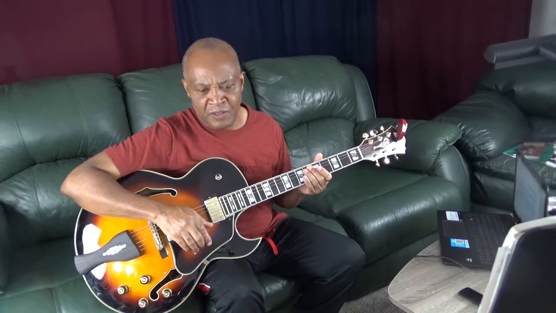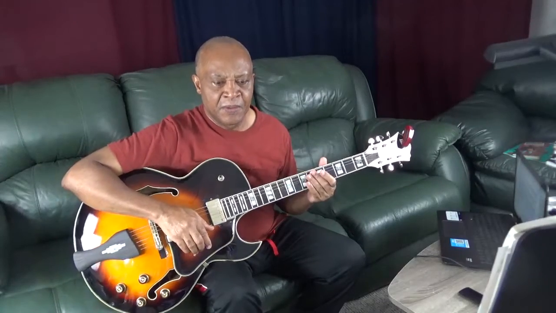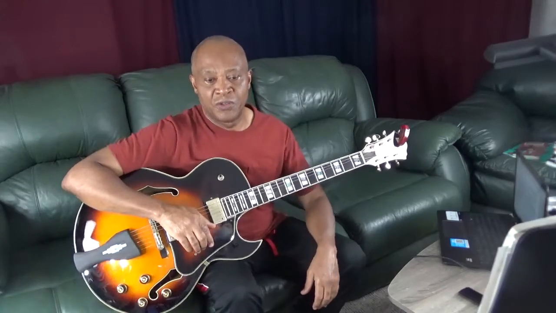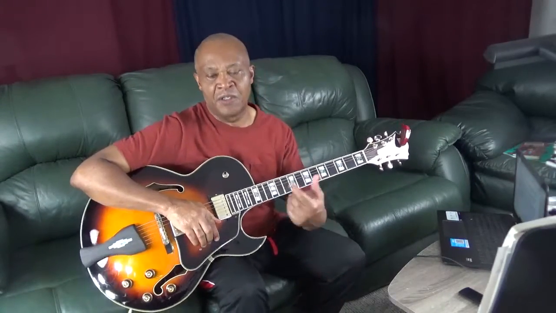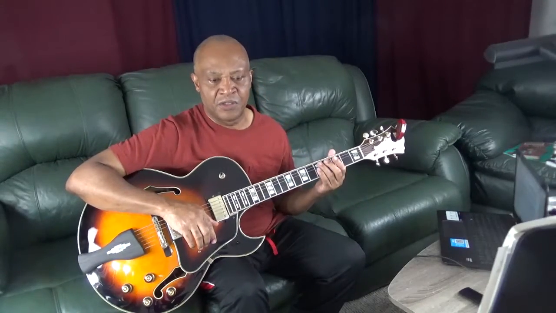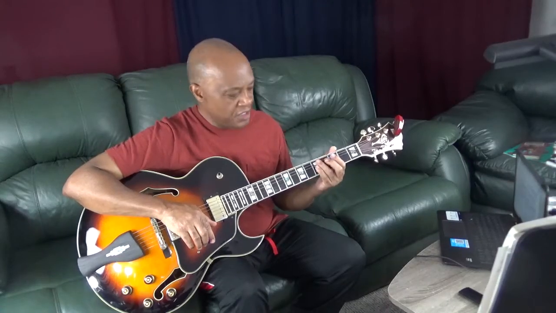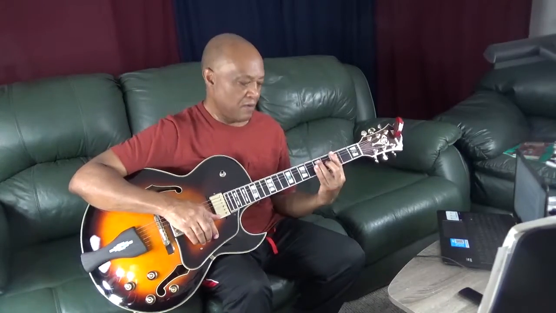We know in the major scale there's a primary dominant seventh chord, which is built on the fifth degree, on the fifth note of the major scale, and in the case of the C major scale, it is the G dominant seven chord.